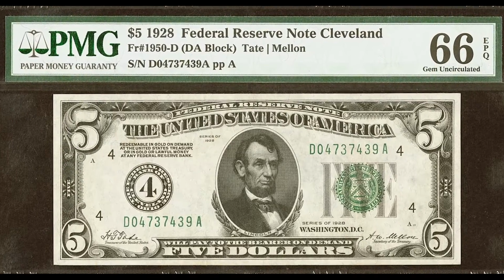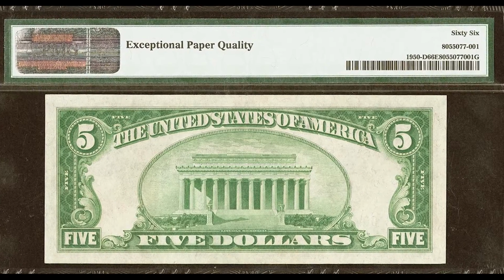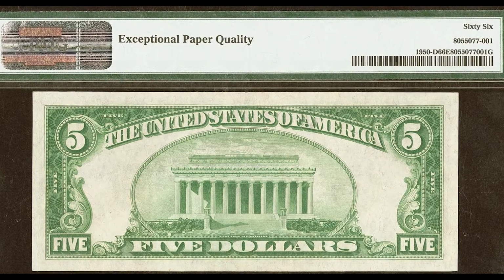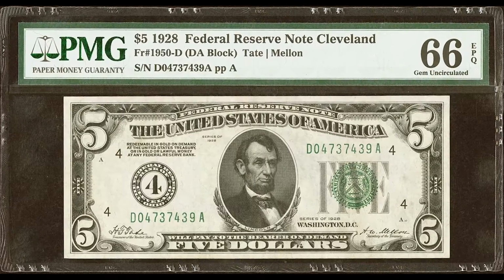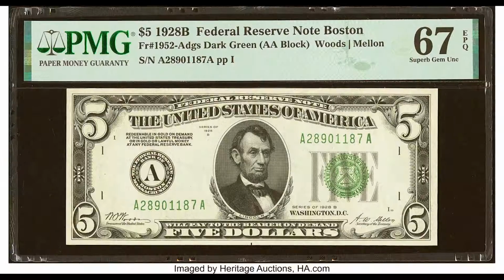This example sold for $1,680 because it's an old banknote that has no folds on it whatsoever. That's how I got the 66 grade. And because it's a numeral type bill, which is rare, this one sold for $1,680.